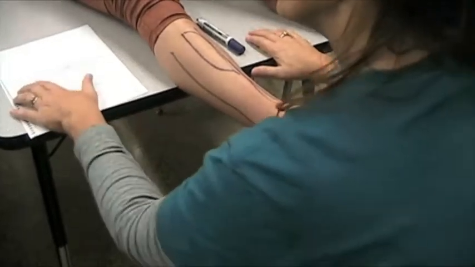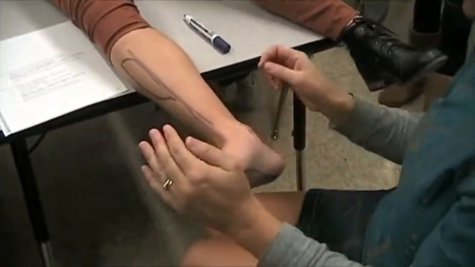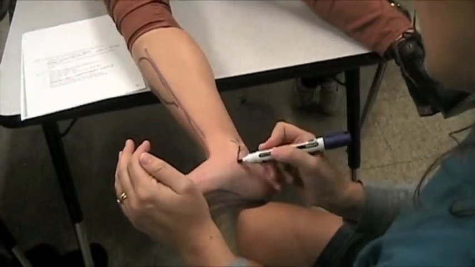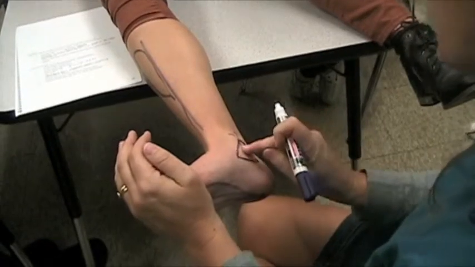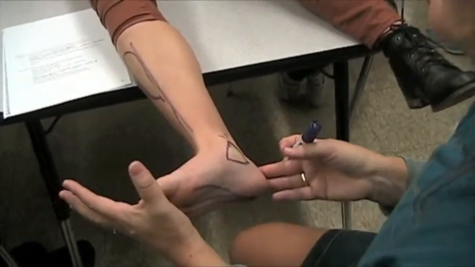Know the difference. Then we have the deltoid ligament. Deltoid is the medial ligament. And we know where the medial malleolus is, right? And it's pretty much right in this area, shaped like a deltoid, right in that area. And you want to palpate through that region.